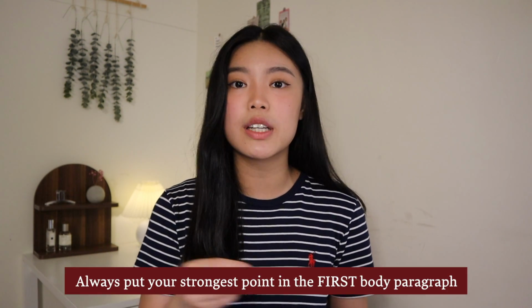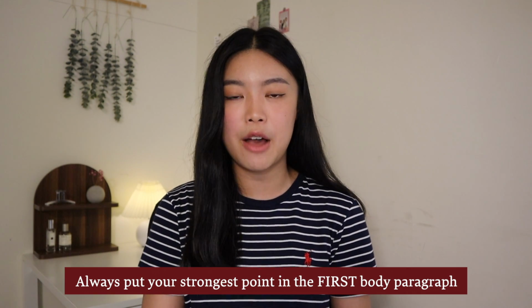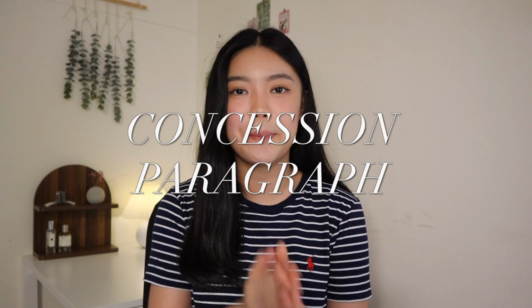A pro tip for when you're crafting your body paragraphs is to always put your strongest point, your strongest reason, in the first body paragraph. This really helps you capture the reader's attention and establish credibility going forward. Once you finish your 2 body paragraphs, move on to your concession paragraph.